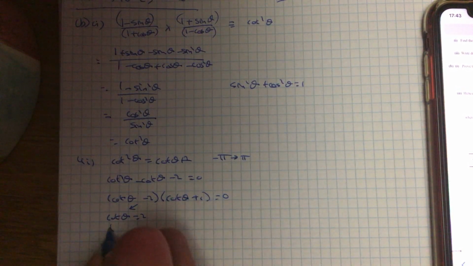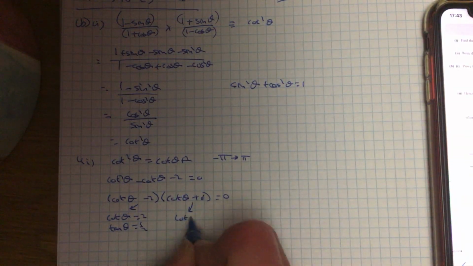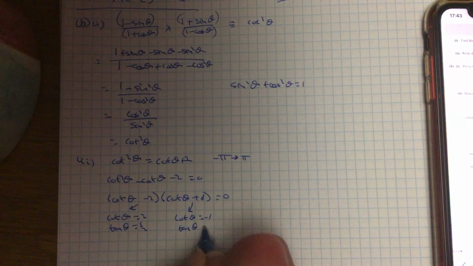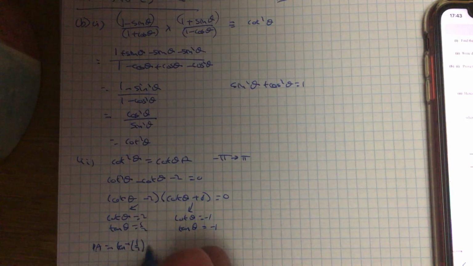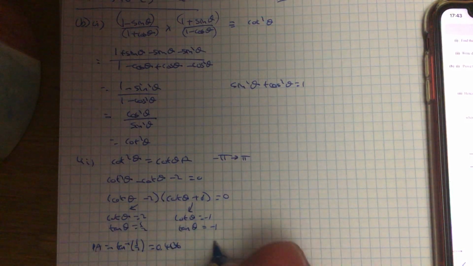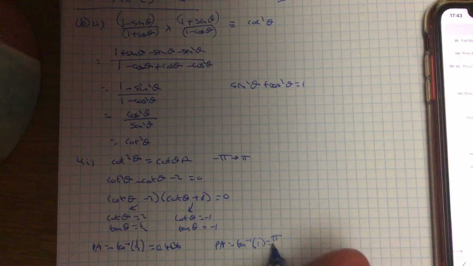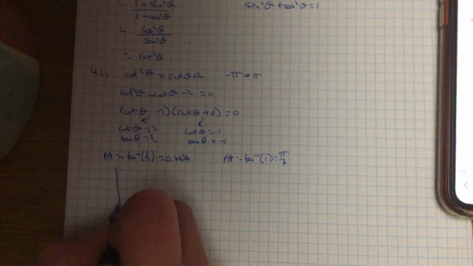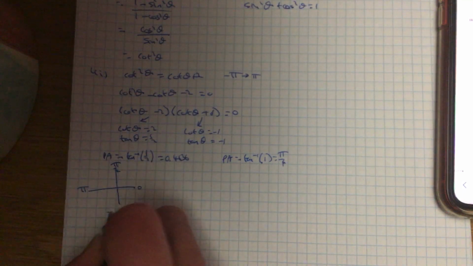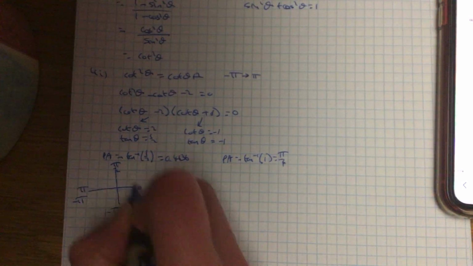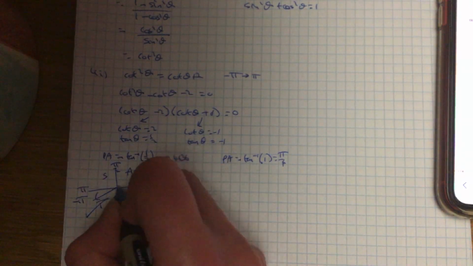Cot equals 2, so turn it upside down, so tan is a half. Over here, cot equals minus 1, turn it upside down, so tan is also minus 1. Principal angle here, inverse tan a half is 0.4636, and on this side, principal angle inverse tan 1 is pi over 4. Using your CAST diagram, and it's a split CAST diagram, so it's not 0 to 2 pi, it's minus pi to pi, CAST, tan is positive, so we're down here, and we're in this quadrant.